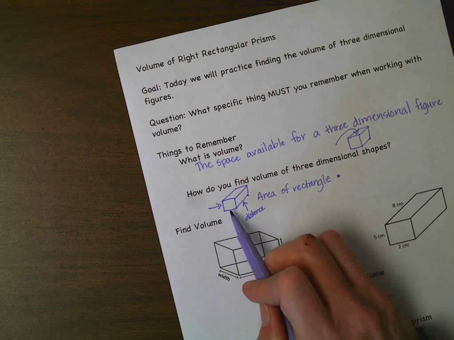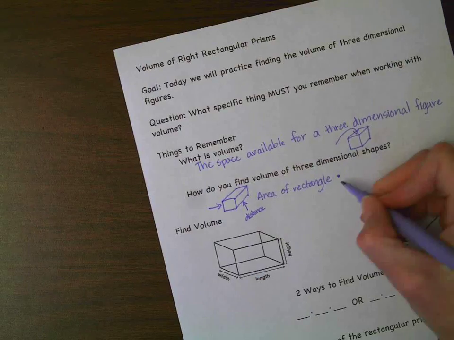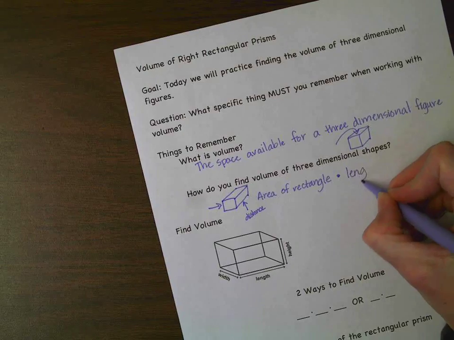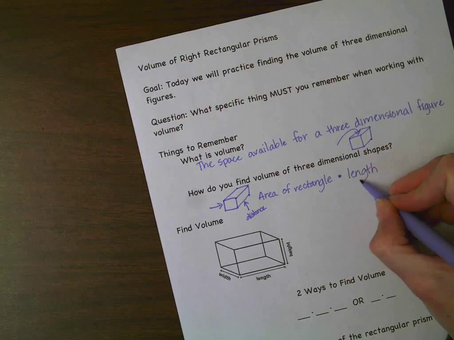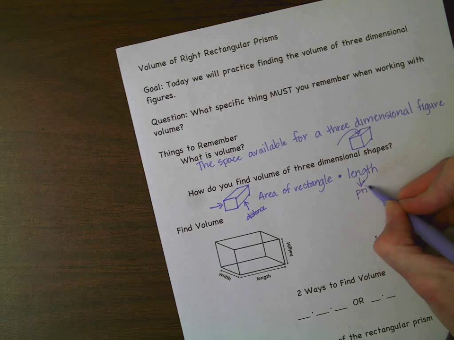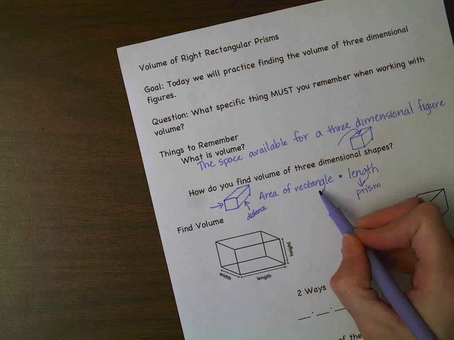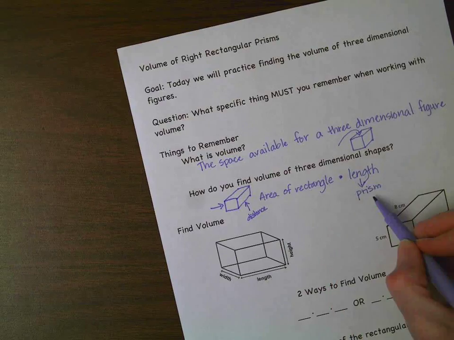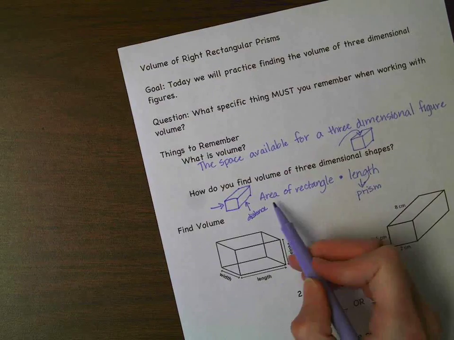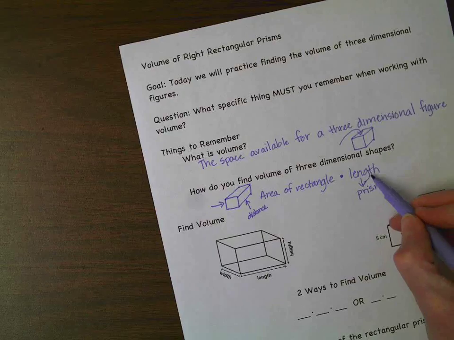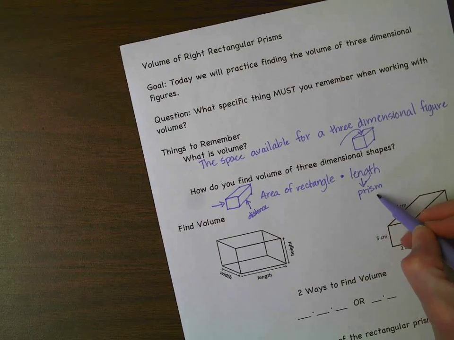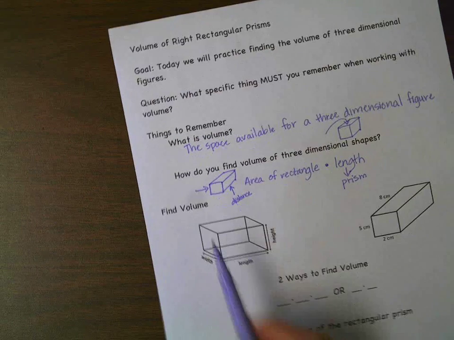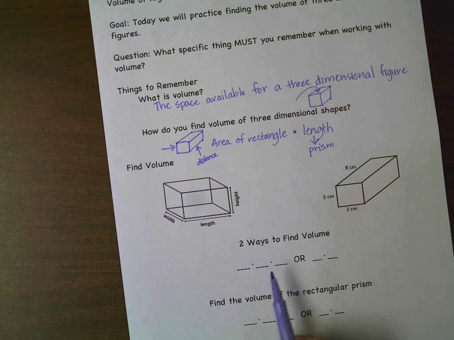So you're going to take the area of the rectangle because that's the shape that we have, and then you're going to multiply it by its length as a prism. So this length is telling you about the prism part, okay? The area of the rectangle is telling you what kind it is. So this is a rectangular prism, okay? So you find the area of the rectangle, and then you multiply it by the length that makes it into a prism, okay?